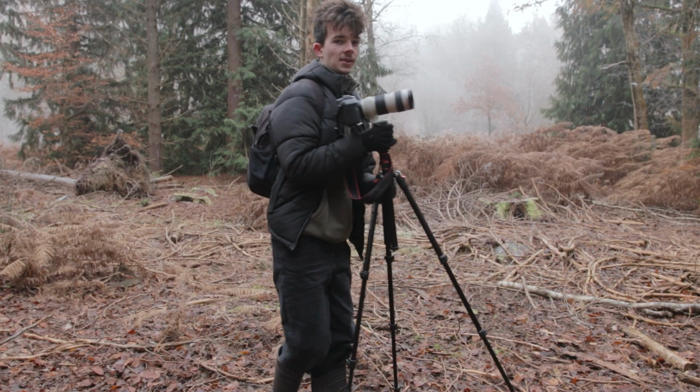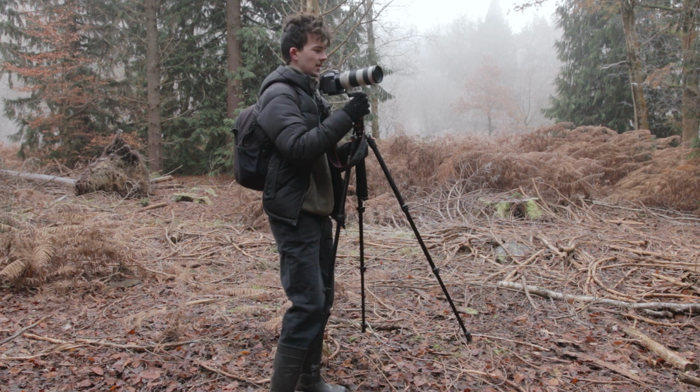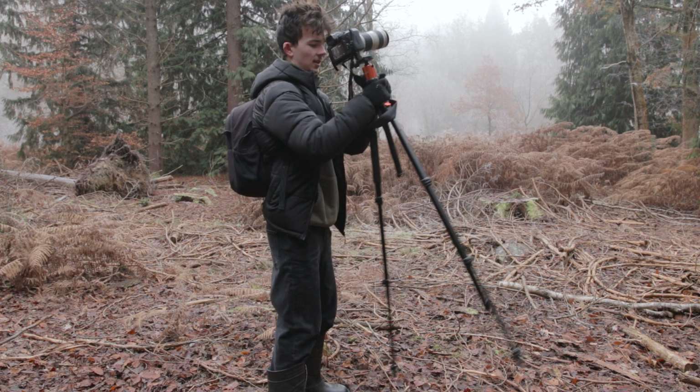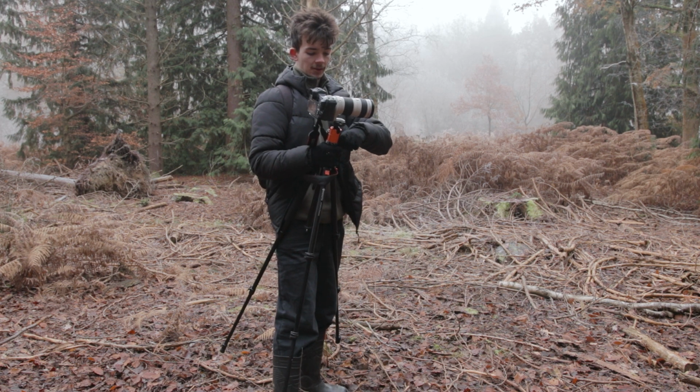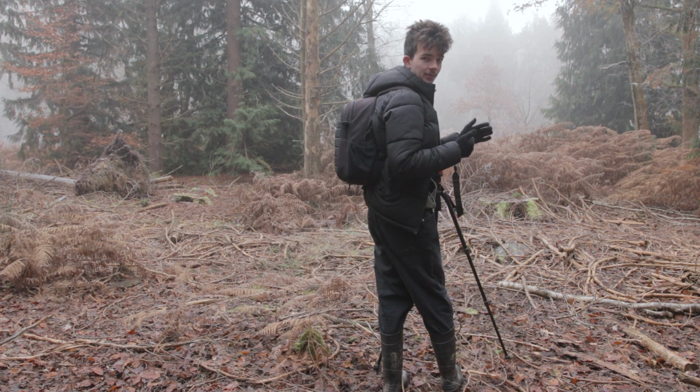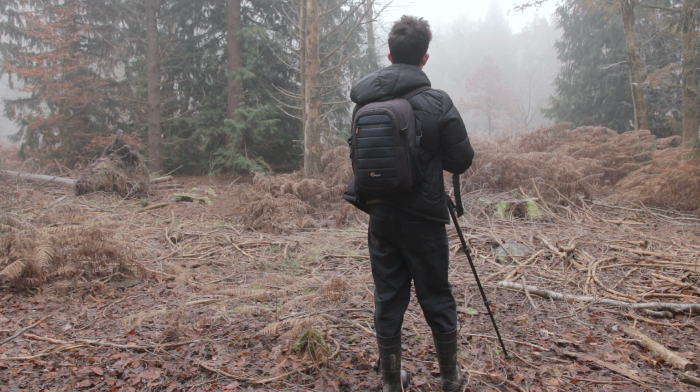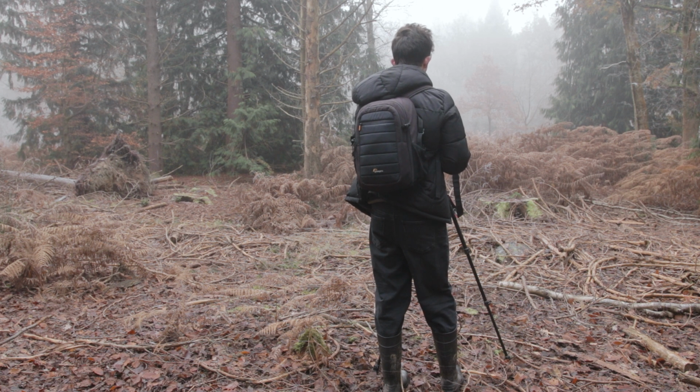Alright, so I've got the 70 to 200 on now. And what I like to do with this lens is get abstract shots of trees close up. Alright, so for this shot, I'm actually going to shoot a different aperture for a change. I'm going to go for f5.6.